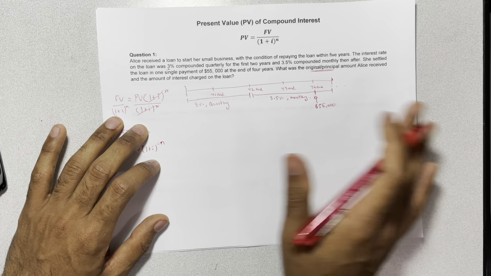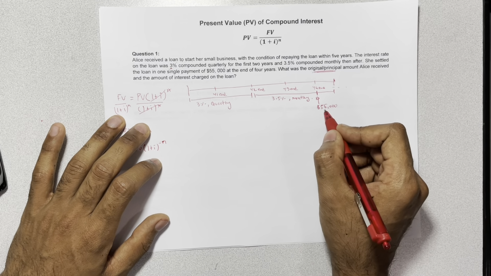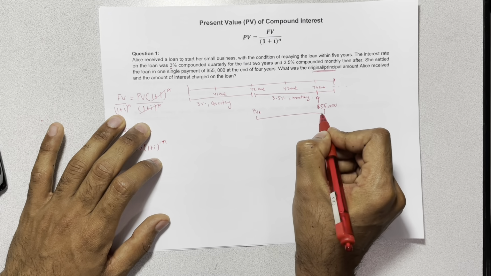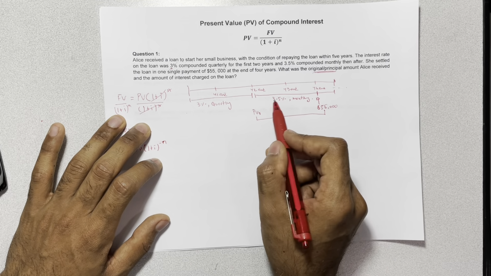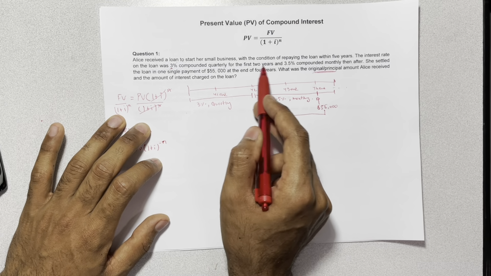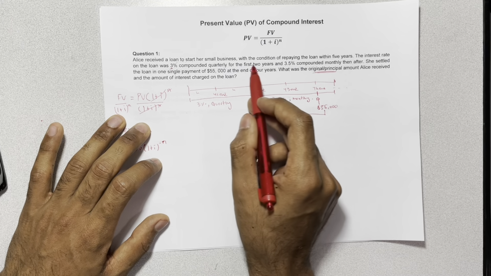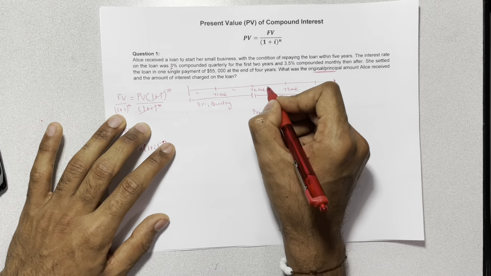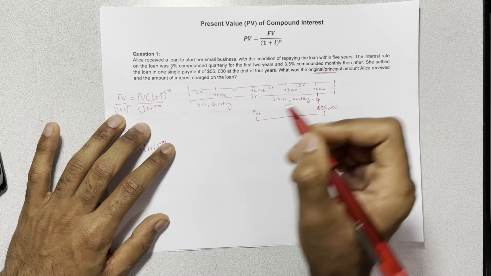So we've got a timeline and we've broken down the question. Let's figure it out. The first step is to figure out your present value here. The reason we're doing this is that the interest rate is changing at the end of year 2. For the first 2 years, it's compounded quarterly, so 4 times a year. And for the next 2 years, because she's paying it in 4 years, it's 12 times a year.